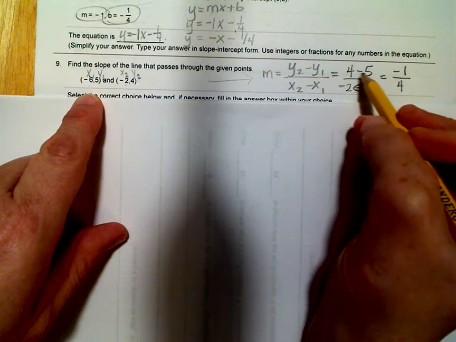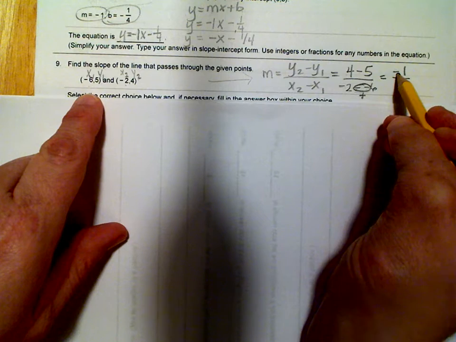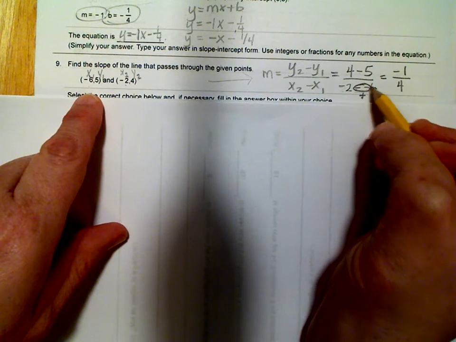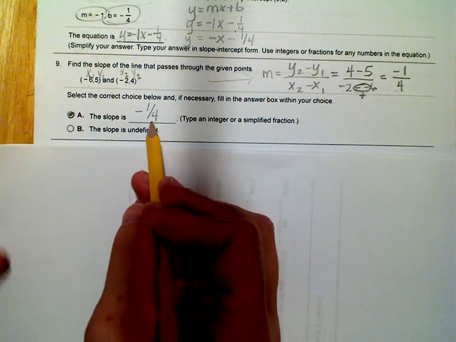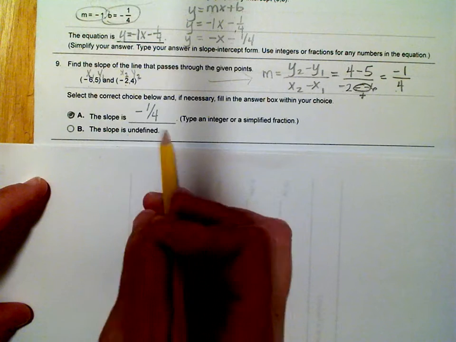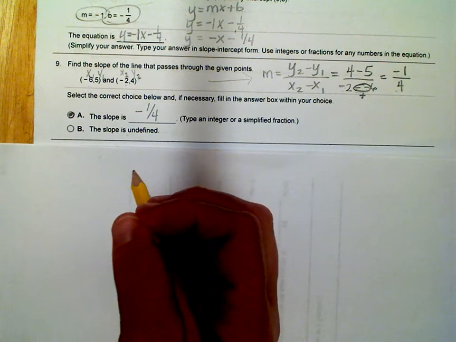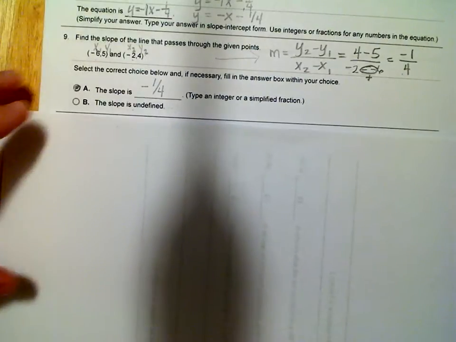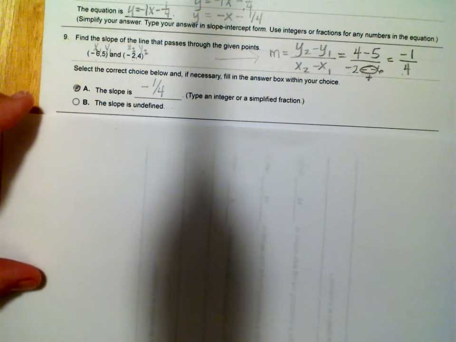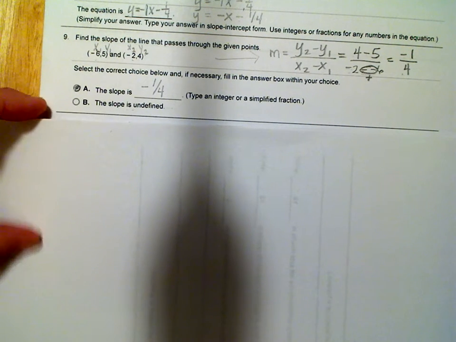So let's go ahead and simplify. 4 minus 5 is -1. -2 plus 6 is 4. So our slope is right here, it's -1/4, and we can just fill that in the blank. And again, remember, undefined slopes are only with vertical lines. And the way that occurs is like what happened up here. It's when the x values are the same. So you would only have an undefined slope if you had 2 points where the x values were the same.